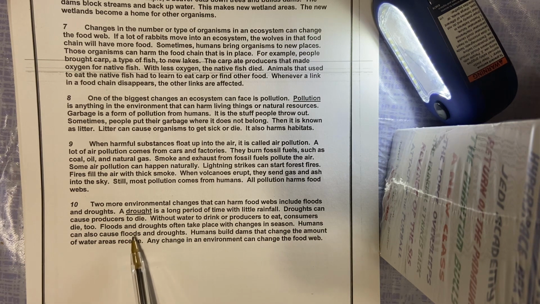Humans can also cause floods and droughts. Humans build dams that can change the amount of water areas receive. Any change in an environment can change the food web.